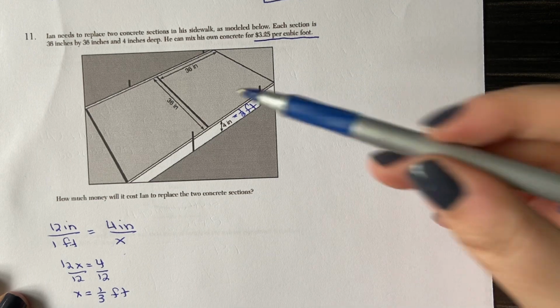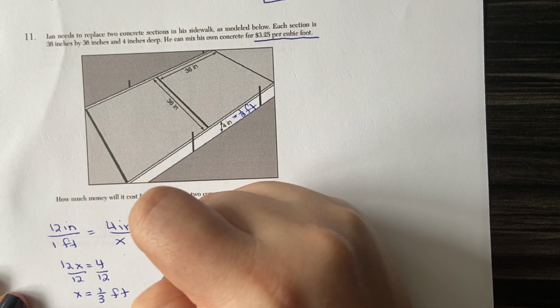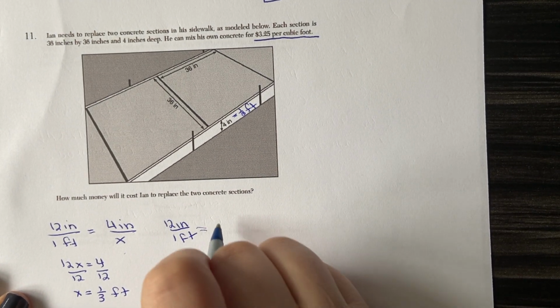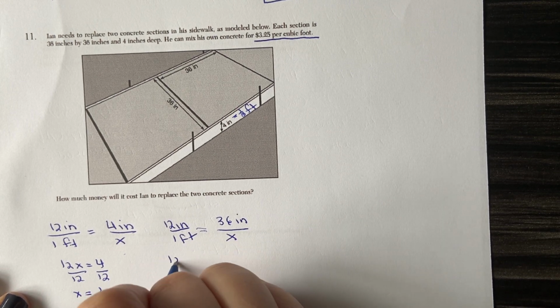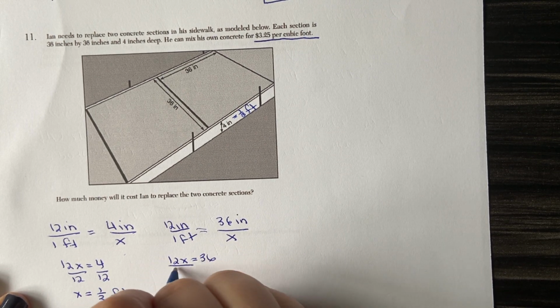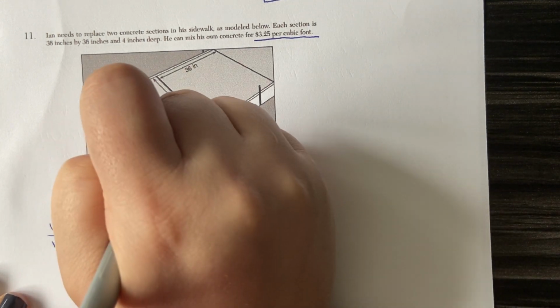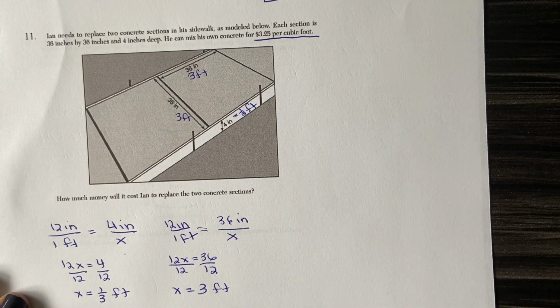Then you only have to do it once for the 36. Same thing: 12 inches over 1 foot is equal to 36 inches over x, inches with inches. So you get 12x is 36, divided by 12, and x is 3 feet. So it's 3 feet by 3 feet by 1/3 foot.